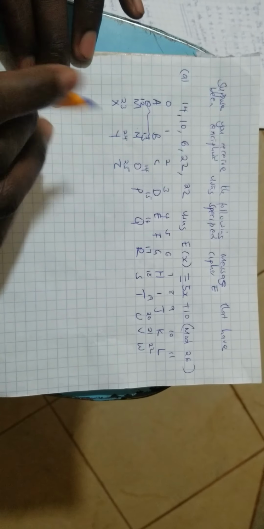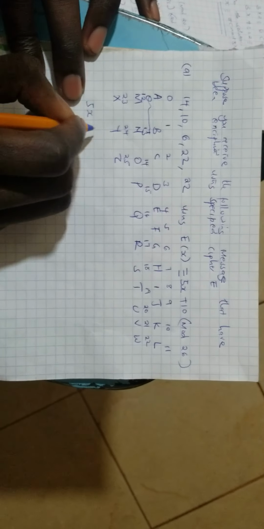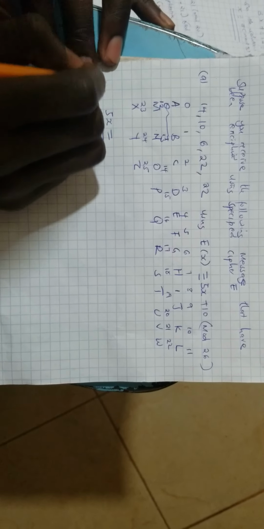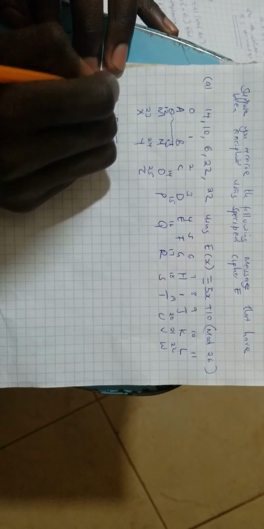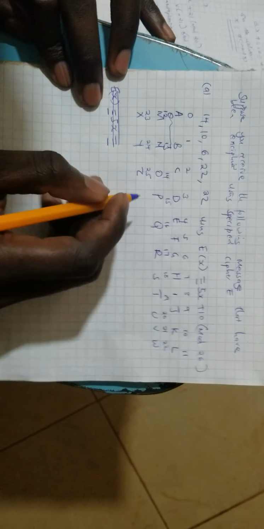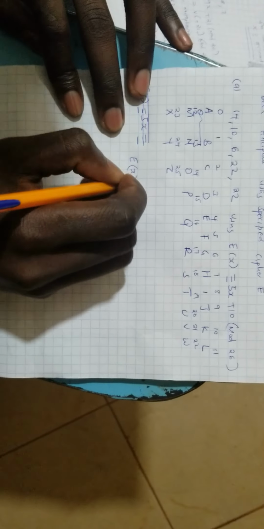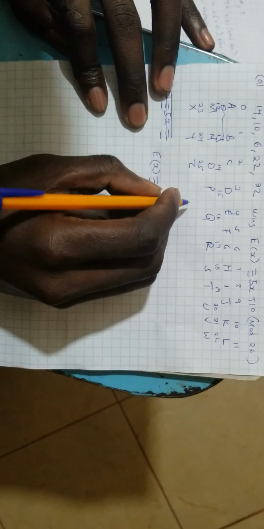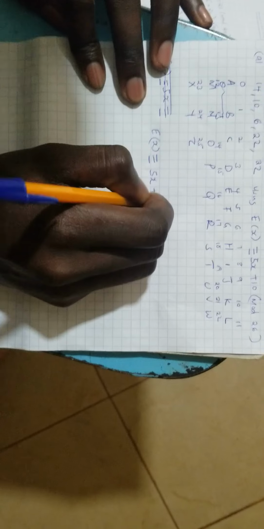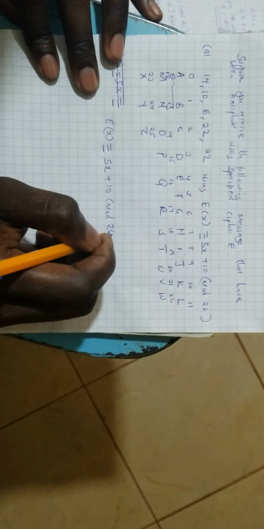So we write our equation, this is the encryption function, 5x plus 10 mod 26.